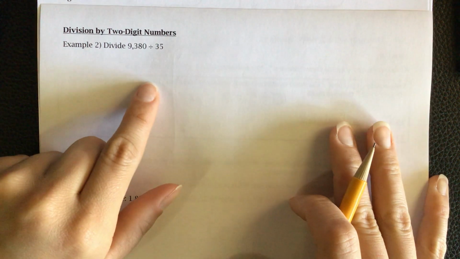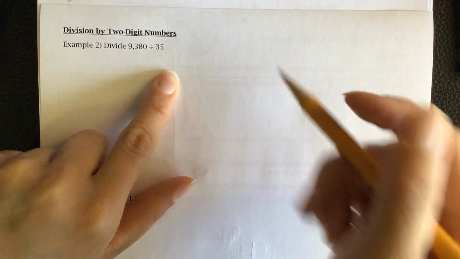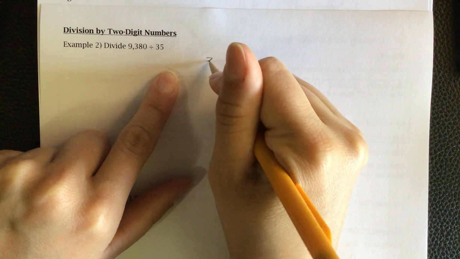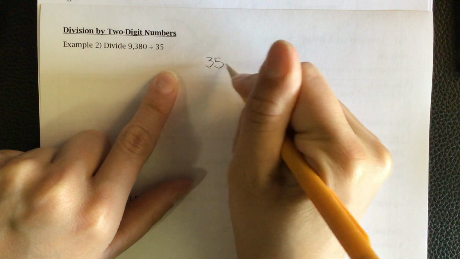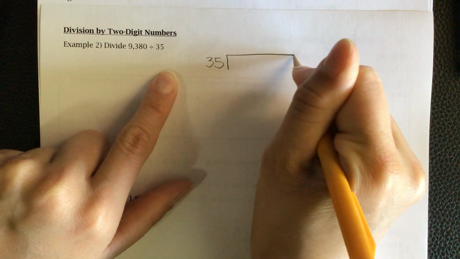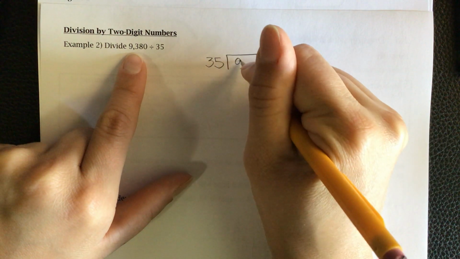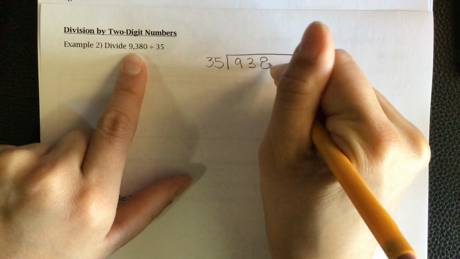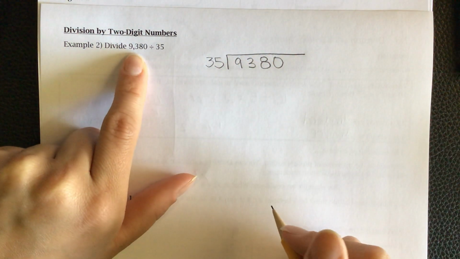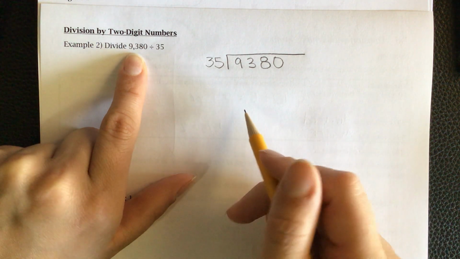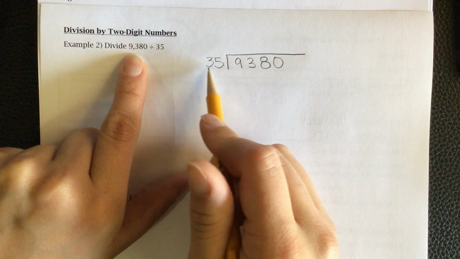Okay, so now when we do division by two-digit numbers, how does it change? So we have 9,380 divided by 35. 35 will be on the outside, and 9,380 goes on the inside. Now I don't know about you, but I don't have my 35s memorized.